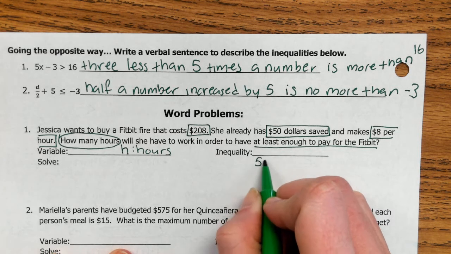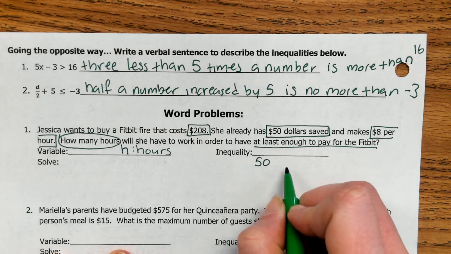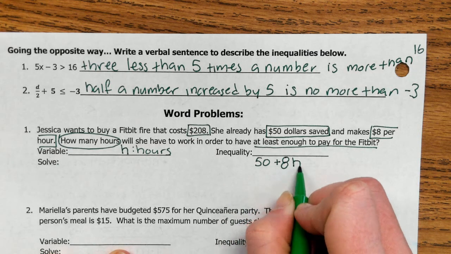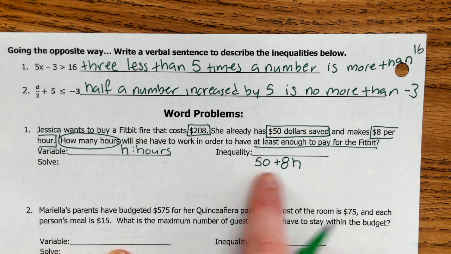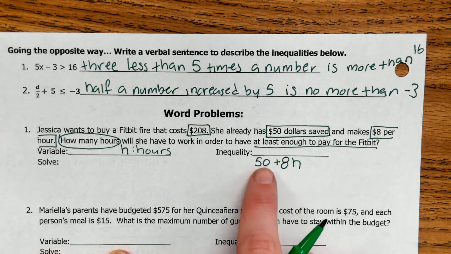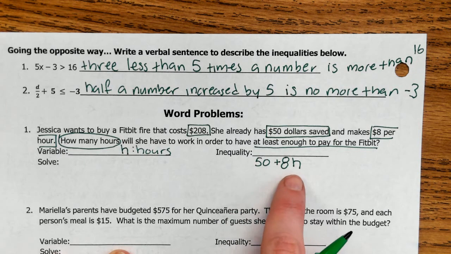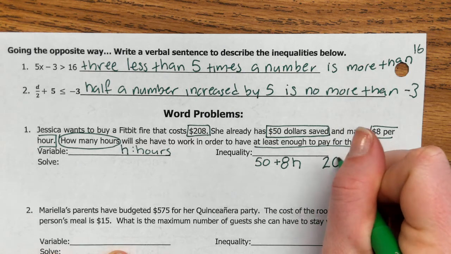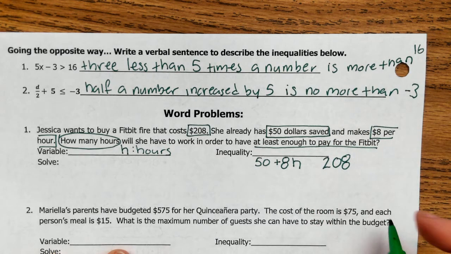So she has $50, and she will also have $8 for every hour she works. So this would be the money in her bank account. $50 is already there. She's going to earn $8 every hour she works. And we need to compare that to the Fitbit that she wants to buy.